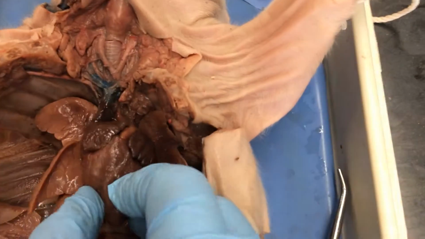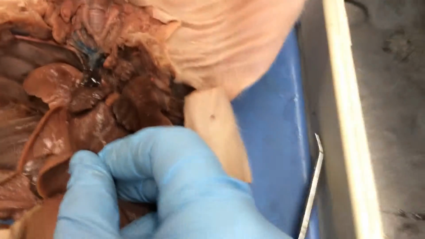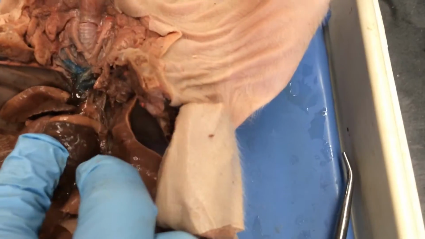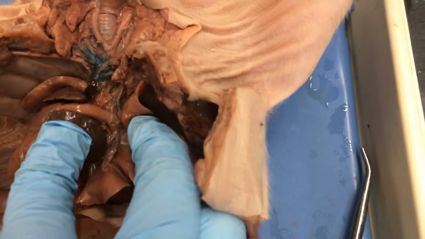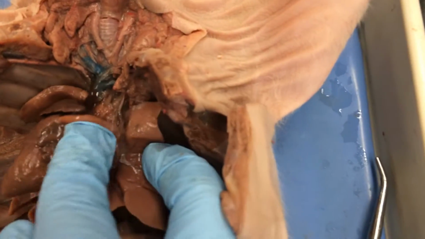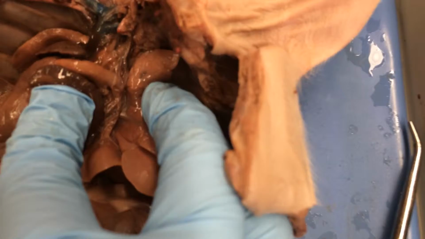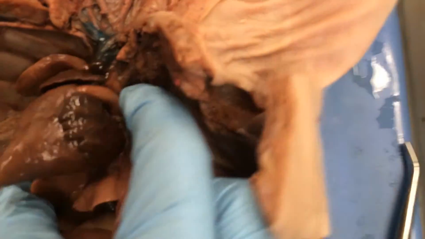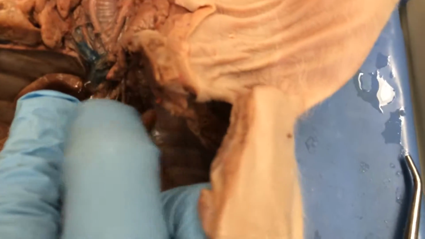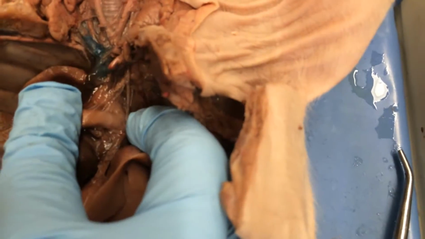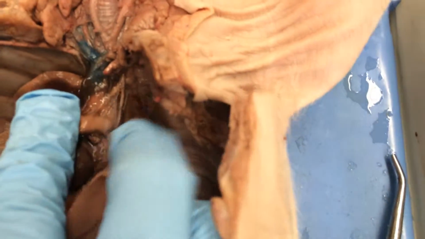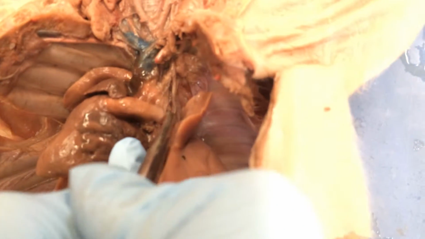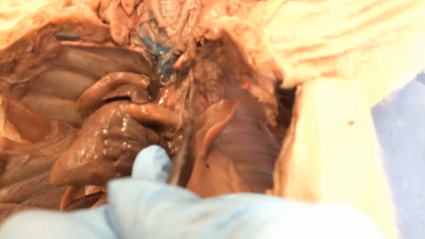Now some blood does actually get into the right ventricle, and that goes into the pulmonary artery, but it doesn't go to the lungs. Instead, it's shunted here by a structure called the ductus arteriosus, which connects the pulmonary artery to the aortic arch right here.